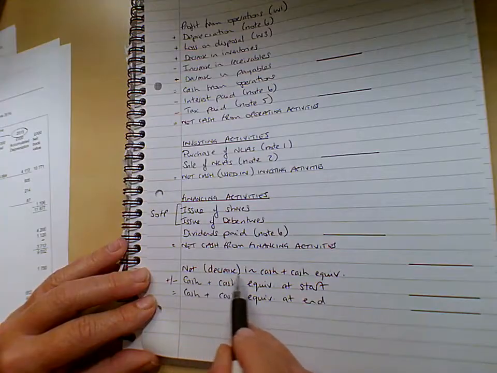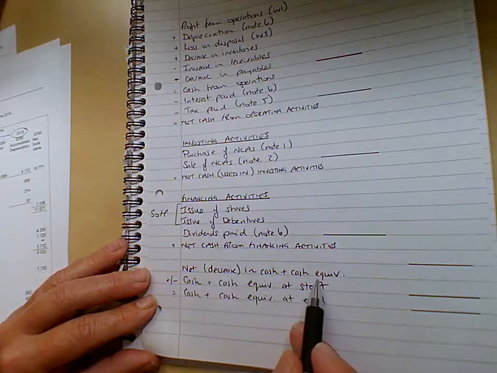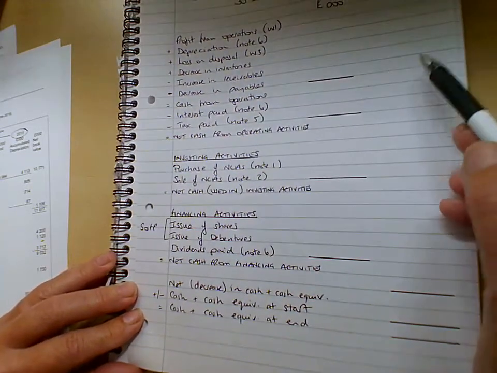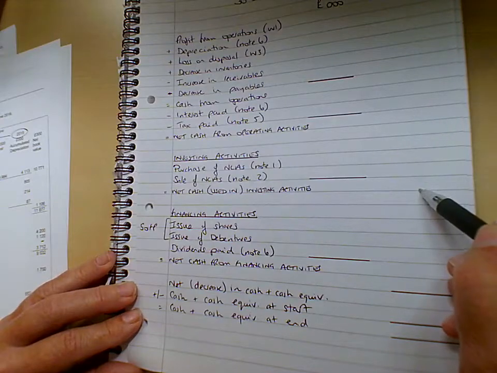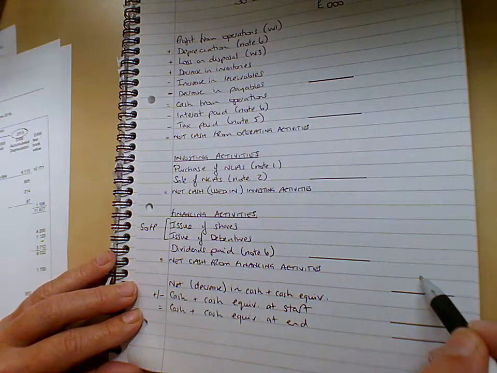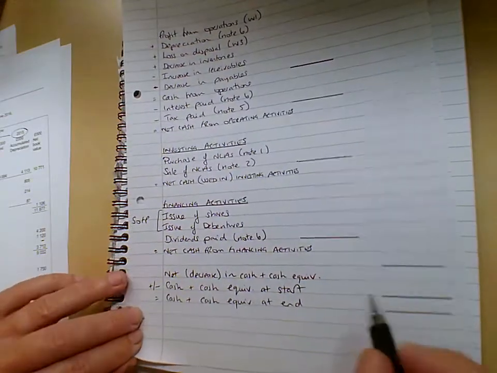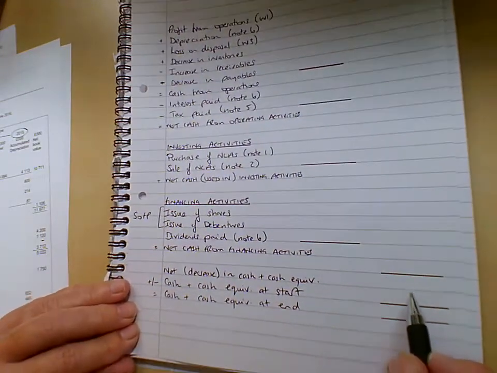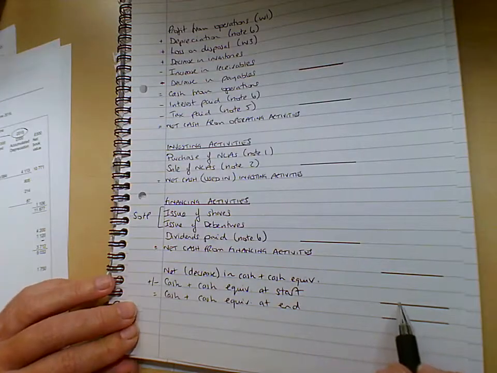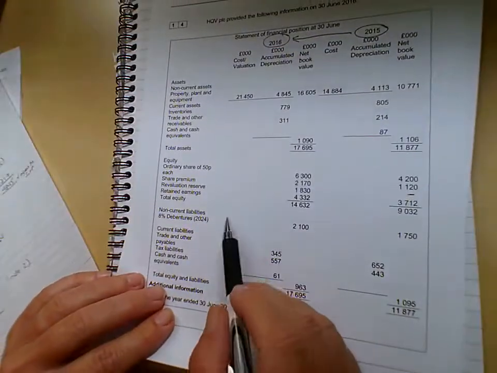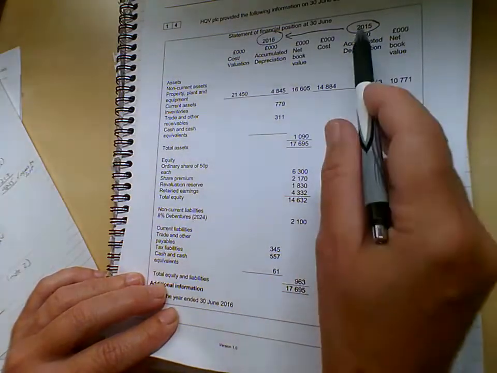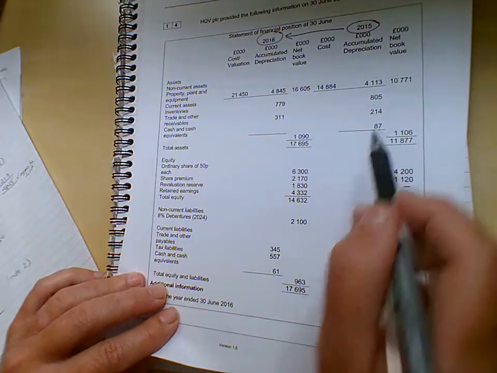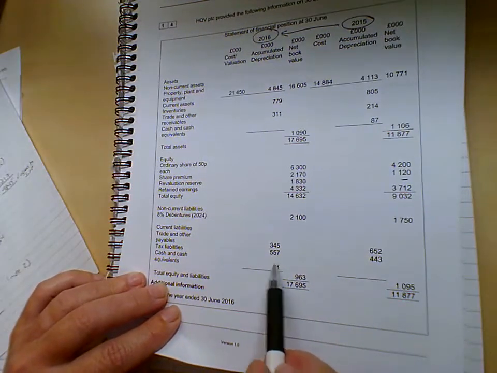We've got the net decrease, or in this case it's a decrease, but sometimes it might be an increase in cash and cash equivalents. That's going to be the result of subtotaling the net cash from operating activities, the net cash used in investing activities, and the net cash from financing activities. So those three totaled up will give you the overall increase or decrease in cash and cash equivalents. And then we can put in, from the statement of financial position, cash and cash equivalents at the start of the year, which was an asset. So at the end of last year, we had 87,000 in the bank. But by the end of the year, it had gone down to an overdraft.